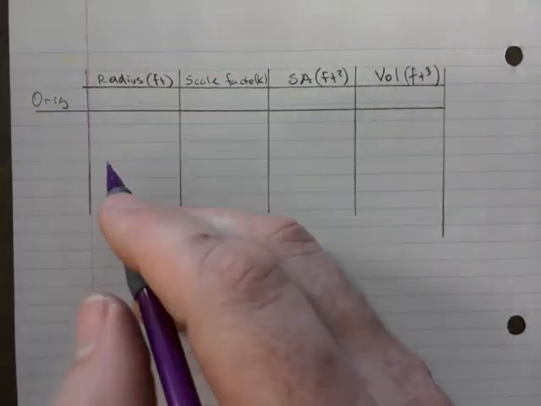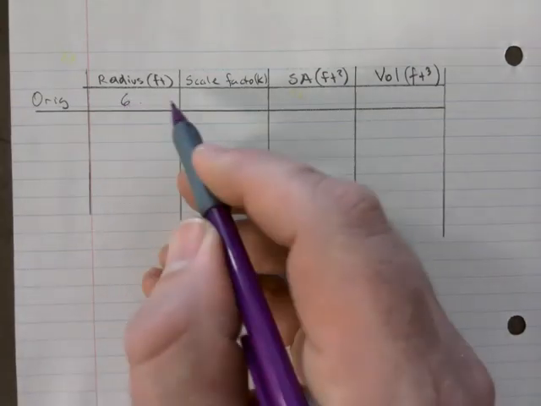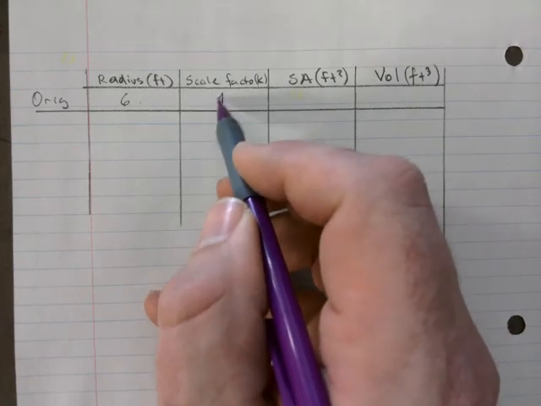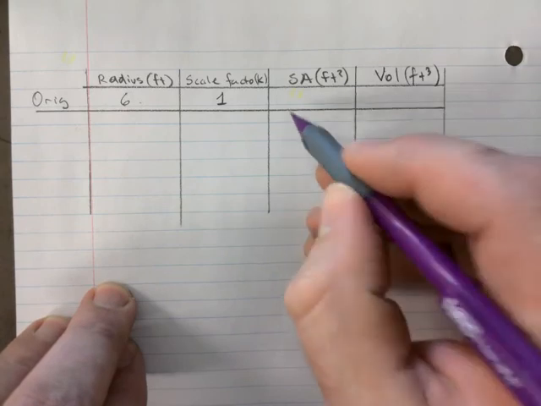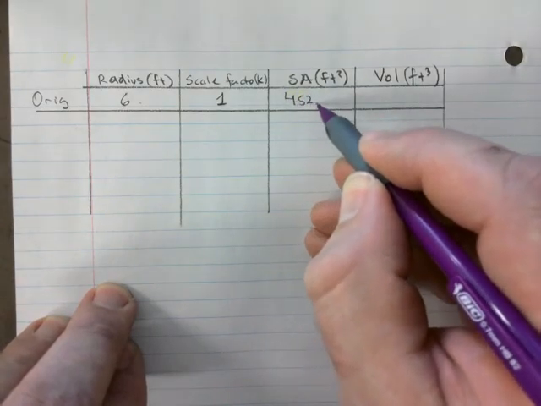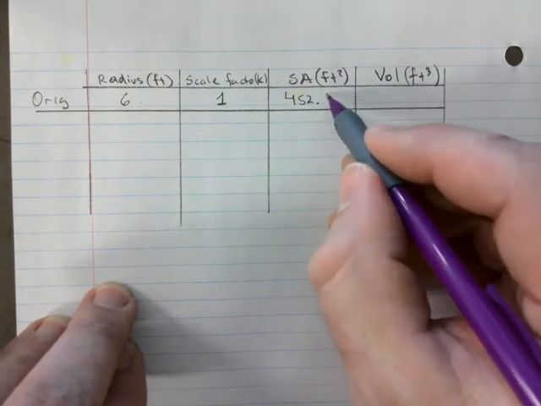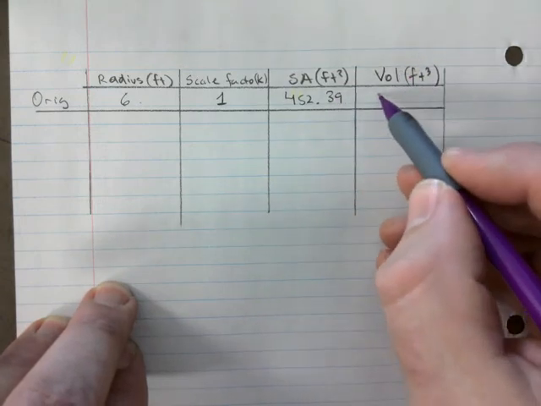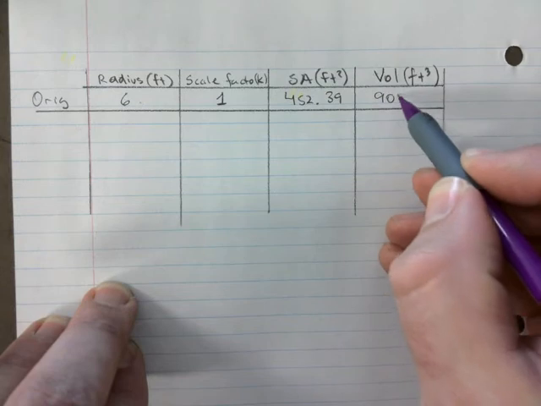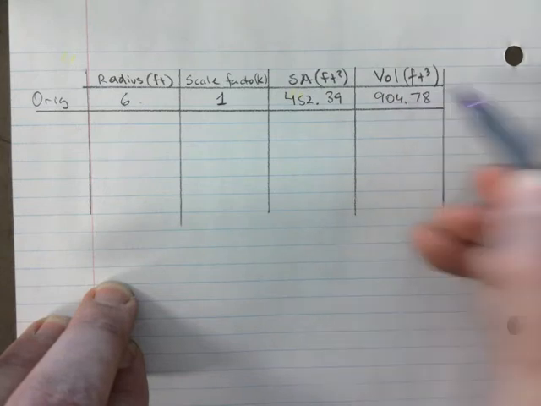So for the original, I'm just going to put 6 feet. The scale factor, of course, is 1. Surface area is 452.39. And the volume is 904.78.